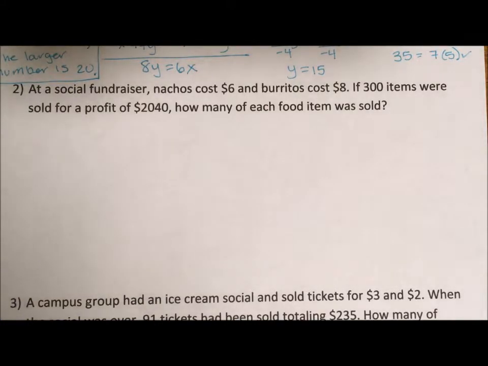My next problem is, at a social fundraiser, nachos cost $6 and burritos cost $8. If 300 items were sold for a profit of $2,040, how many of each food was sold? This is considered a mixture problem.